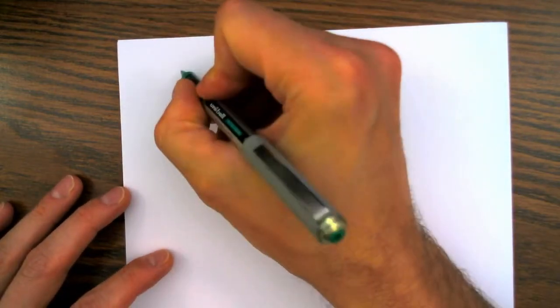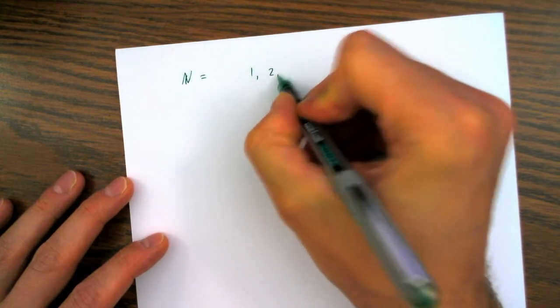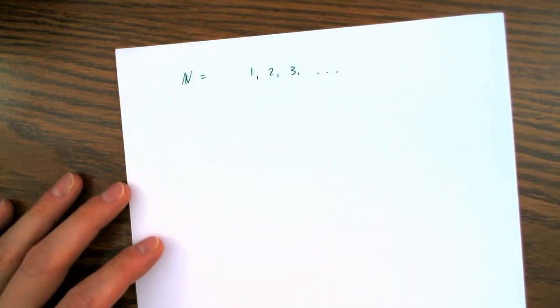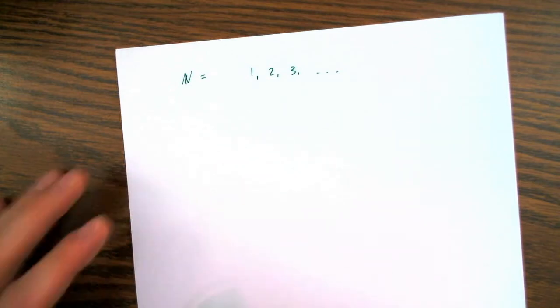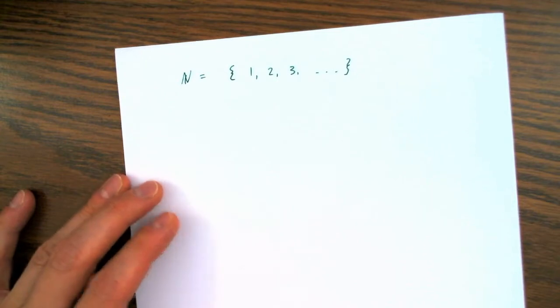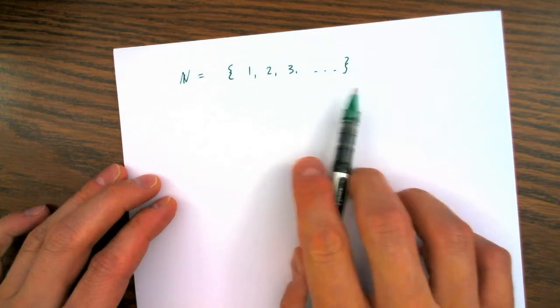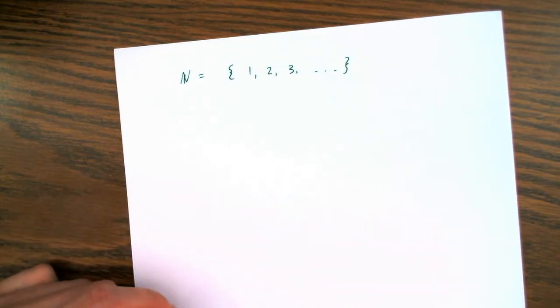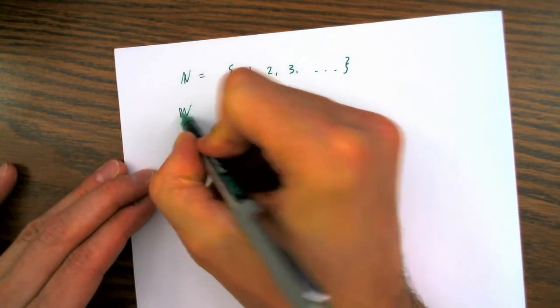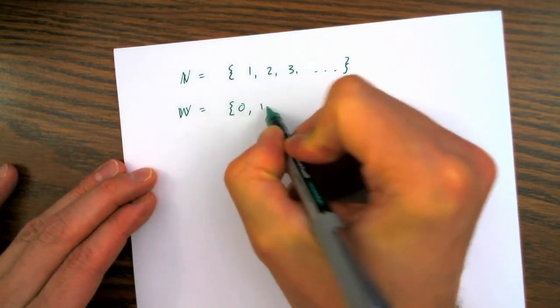So the different types of numbers represent sets. We talked about the natural numbers or the counting numbers, and we said that they are 1, 2, 3, and so on. In math, that collection of numbers is called a set, and we use these curly braces to describe a set. So it's a bunch of numbers. There's an infinite number of them. That is a set of numbers. The whole numbers, similarly, we can write almost the same way.